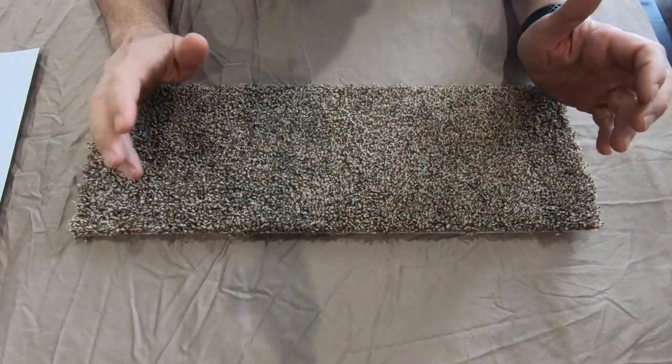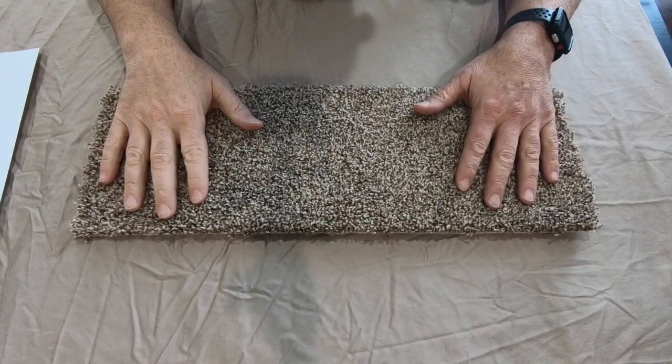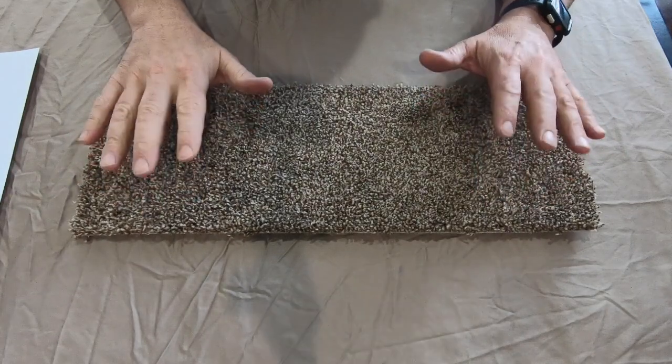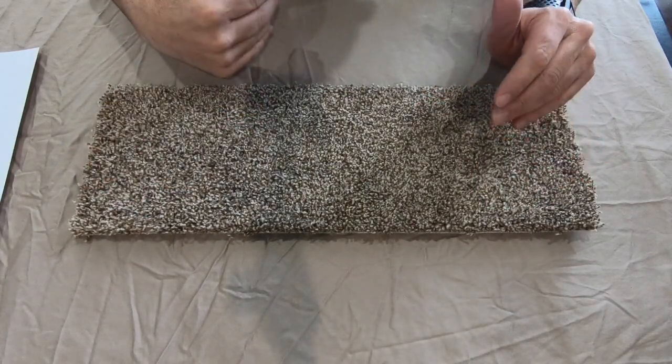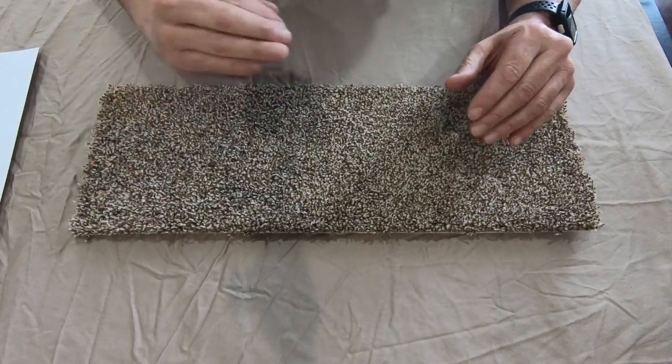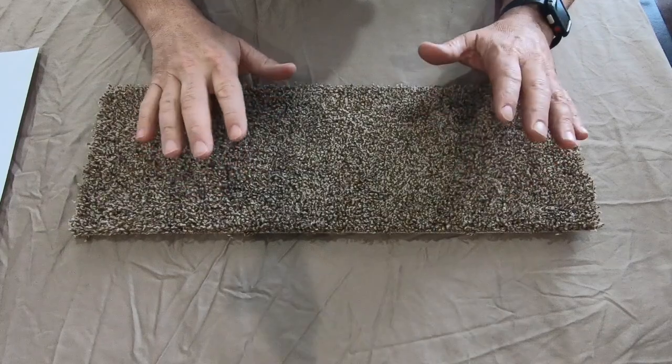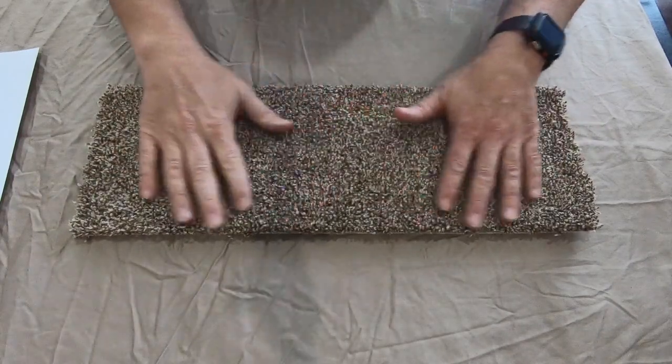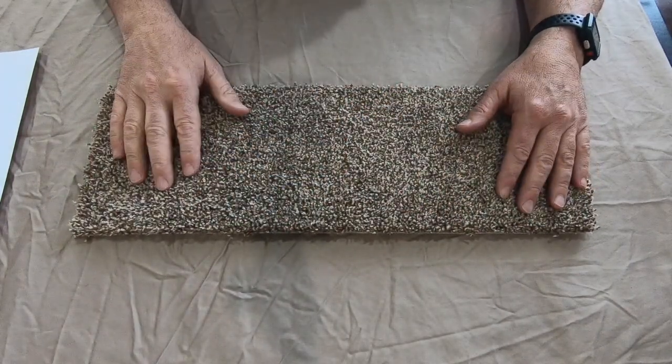Okay, the first thing that we're going to want to do on a seam inspection is verify that the two pieces of material that are seamed together are going the same direction, meaning that the nap is sweeping in the same direction for both pieces. So this is a sample piece of carpet. We have a seam down the middle of it.